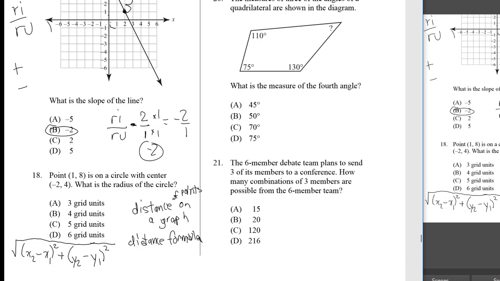Now what x1 and x2 mean is this. This is x1, this is x2. This is y1, this is y2. That's pretty simple.